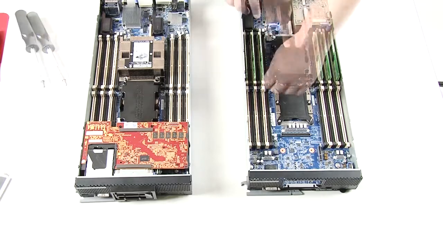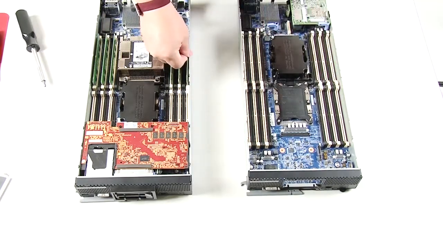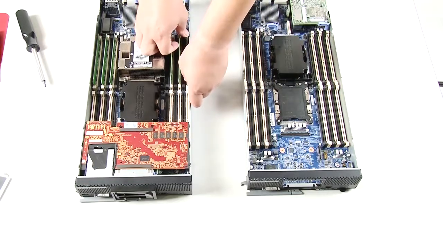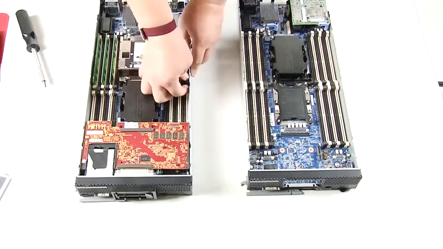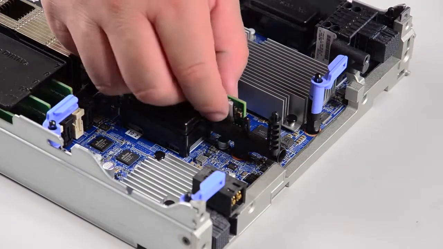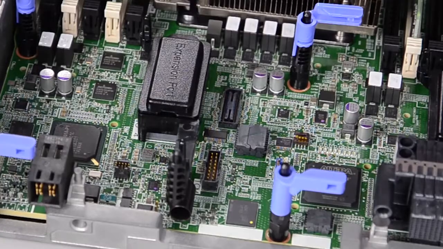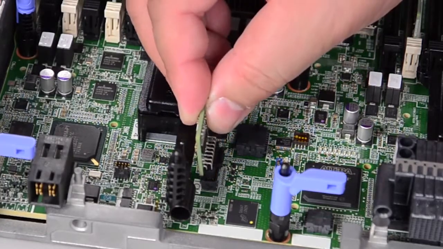Remove the DIMMs one at a time from the defective system board assembly. Attention: remove and install only one DIMM at a time. If a TCM module is installed, gently remove it from the defective system board assembly and immediately install it on the replacement system board assembly.